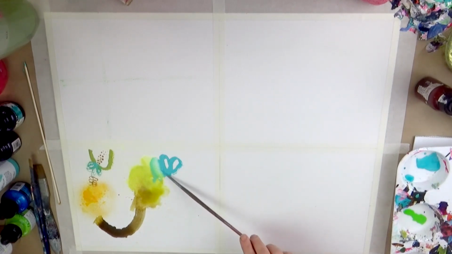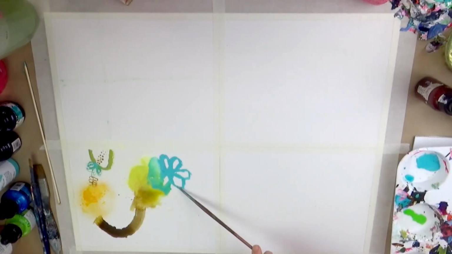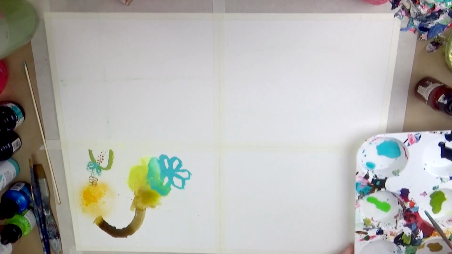Watch how the colours that you've chosen interact with each other. How does it feel when you allow some edges to be more defined and others to flow into the colour next to them?